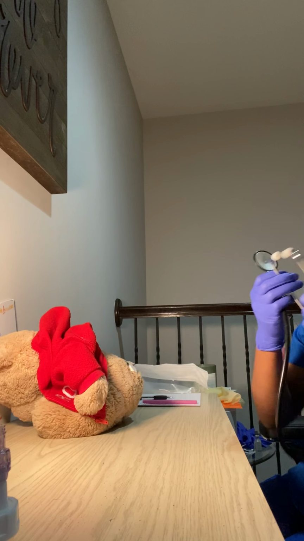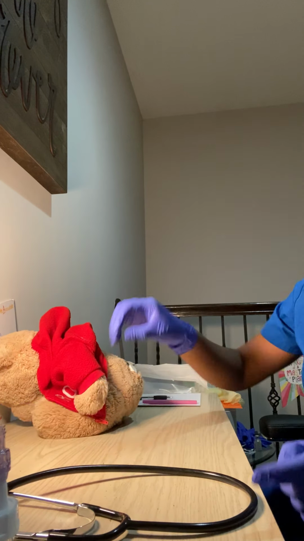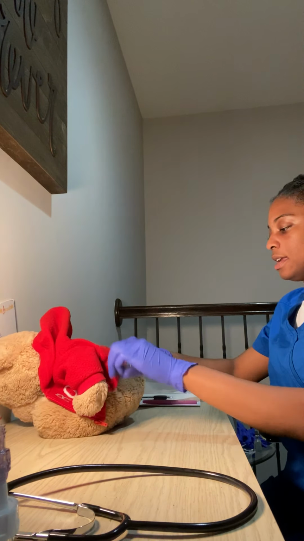Okay, perfect. Lung sounds are normal. So we can go ahead and cover him back up. I would take a look at his buttocks. That's normal. There's no skin breakdown, nothing there. So we can turn back.